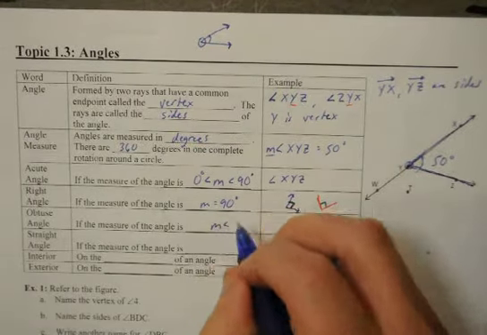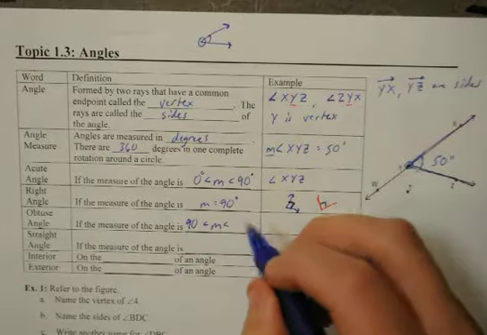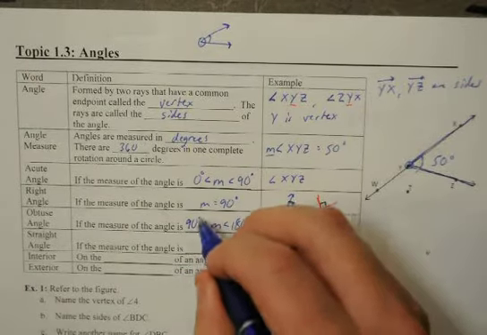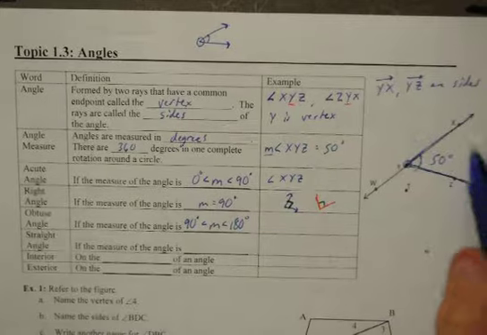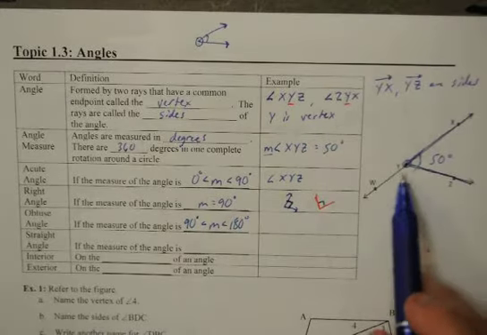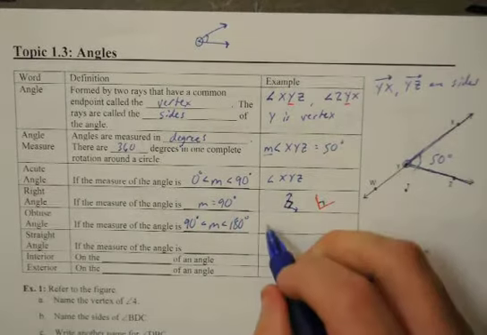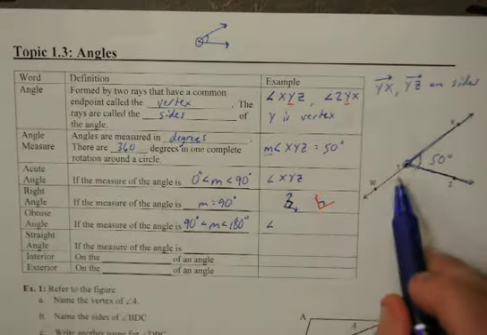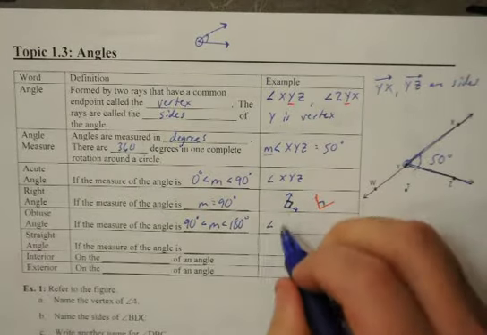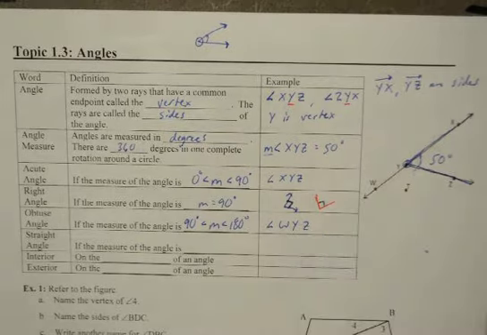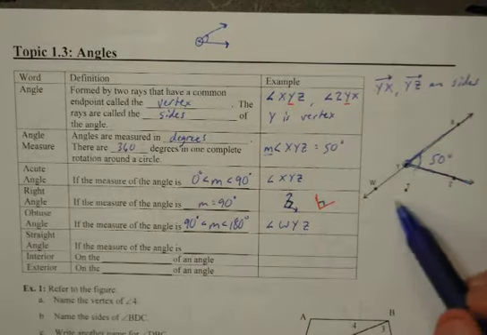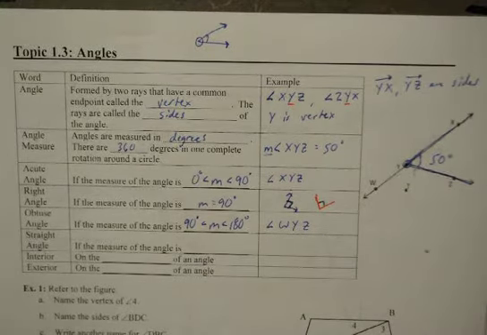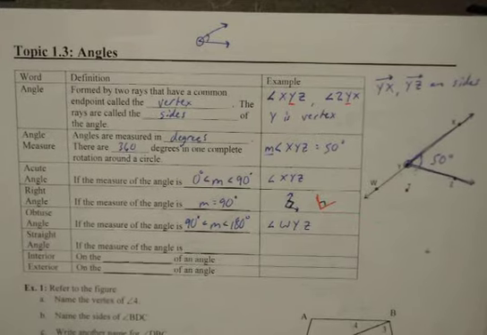Obtuse is if the measure is between 90 and 180. So over here in this picture, this is an obtuse angle. How do we name that? We could say angle WYZ. Angle WYZ is obtuse. That's bigger than 90 degrees. It's more than a 90 degree angle. It's more than a right angle.